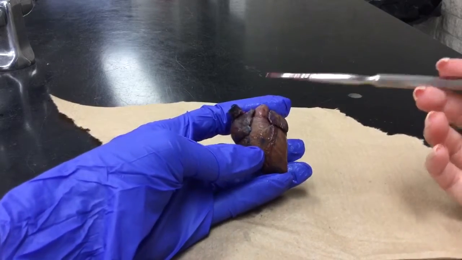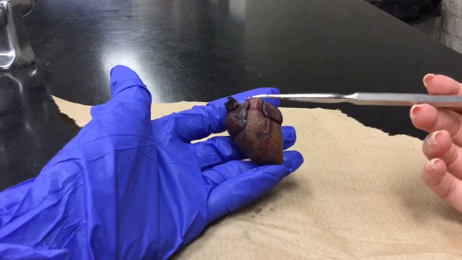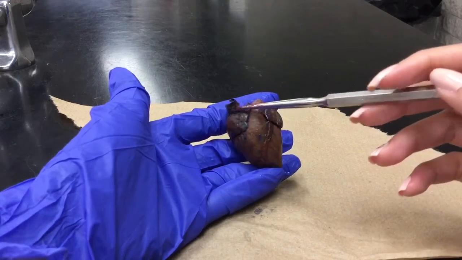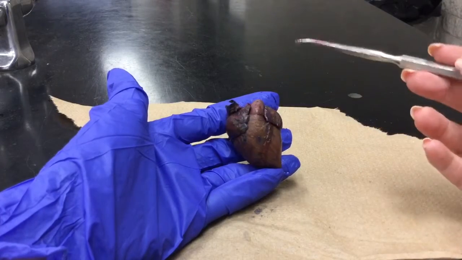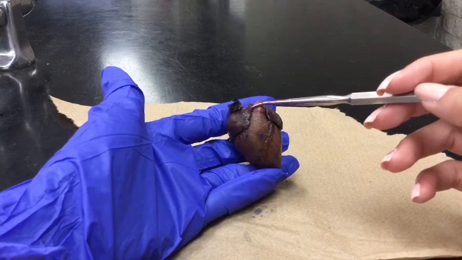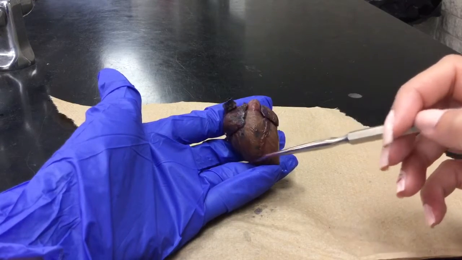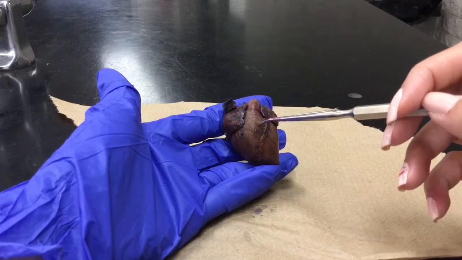I'm going to point out a structure, and you're going to name it for me, and then I'll say the answers. So go ahead and name this structure. That'd be the right atrium. Name. Right ventricle.